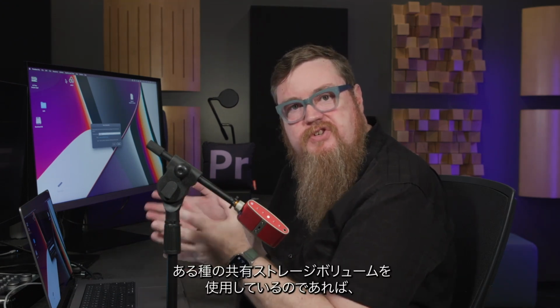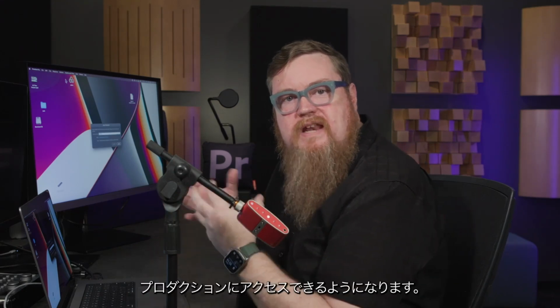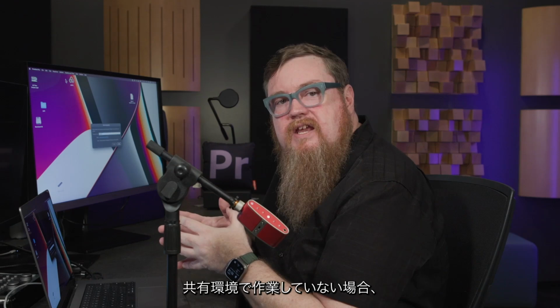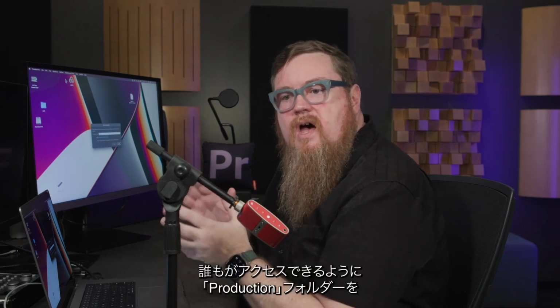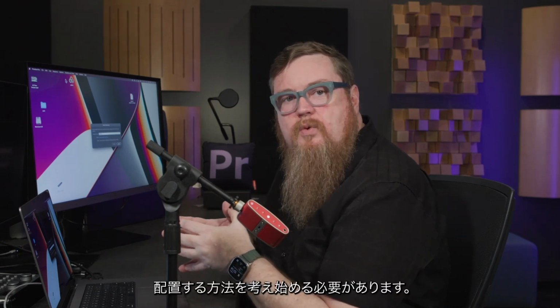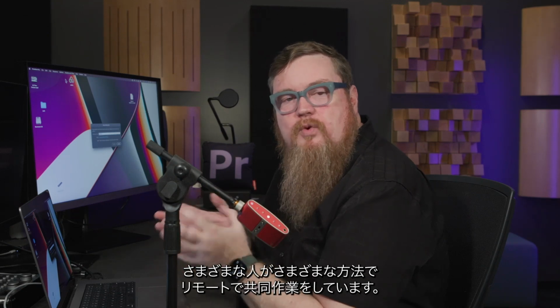If you're all within a facility and you're using some sort of shared storage volume, then you're pretty well set up to go. You can put the production folder on the shared storage volume, and that way all the editors in their different bays can go in and access the production. If you're not working in a shared environment, if you have to deal with remote collaborators, you need to start thinking about some way of placing this production folder so that everybody can access it. And different people are collaborating in different ways remotely.